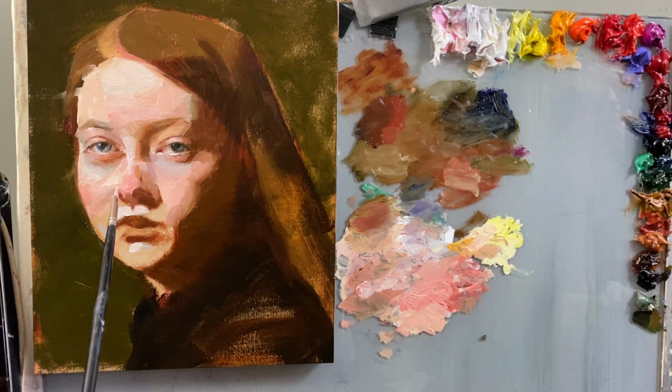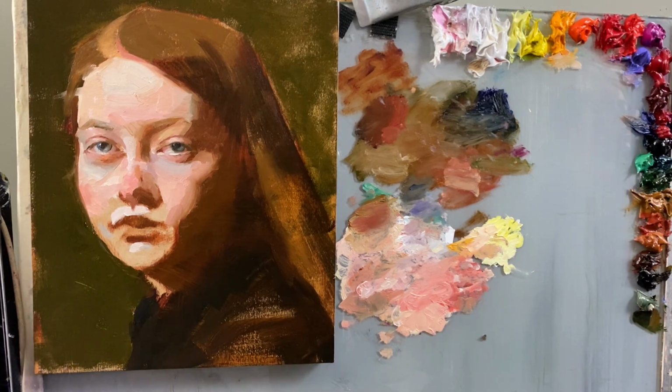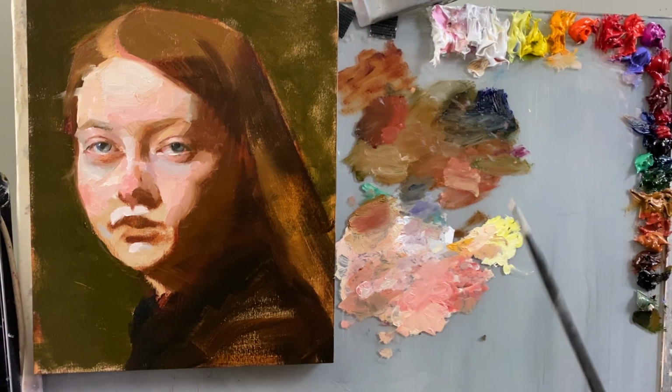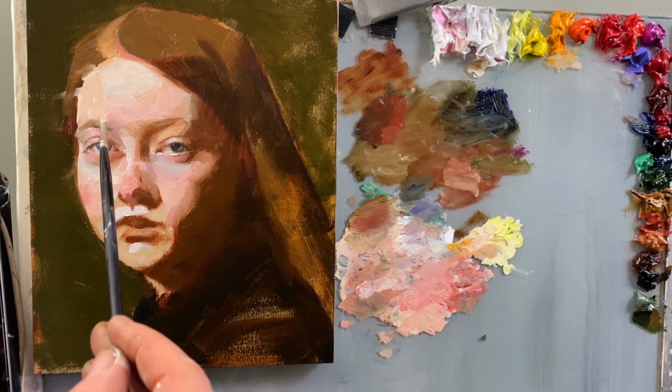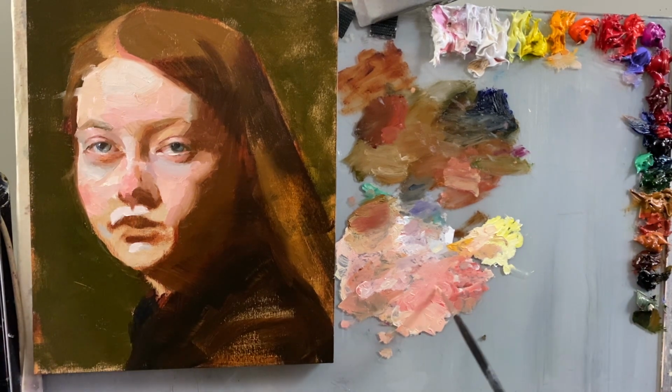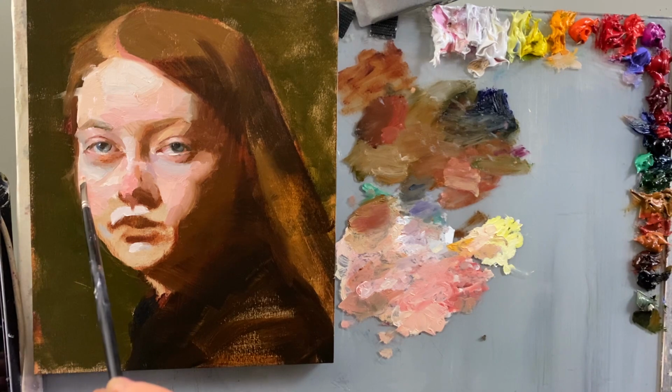So one of them is using the color as a space building element, knowing that the warm color comes forward. Any places that are protruding forward receive a little bit more warmth.